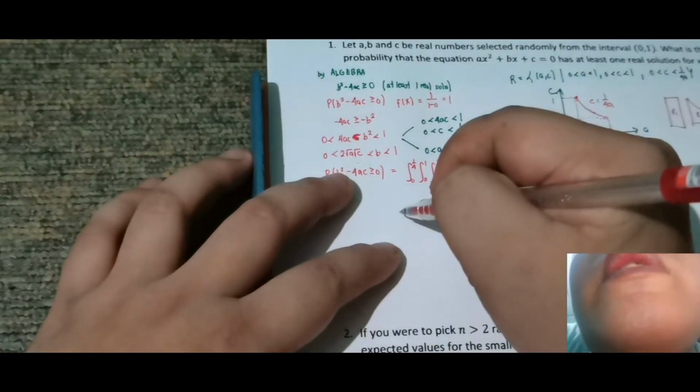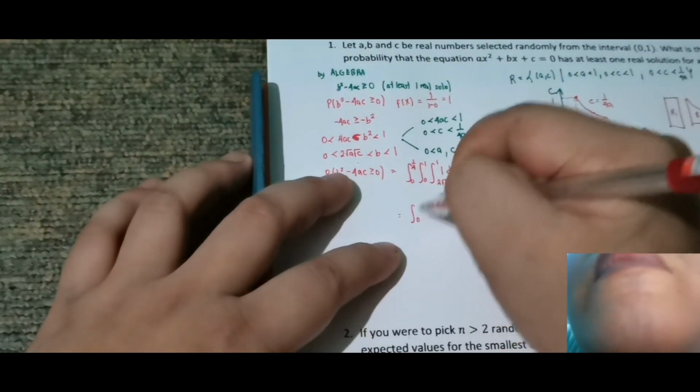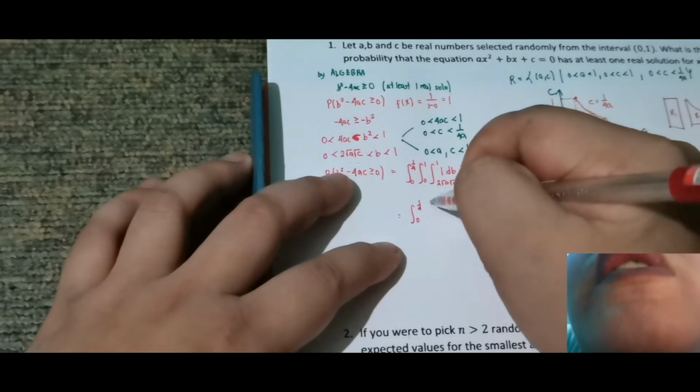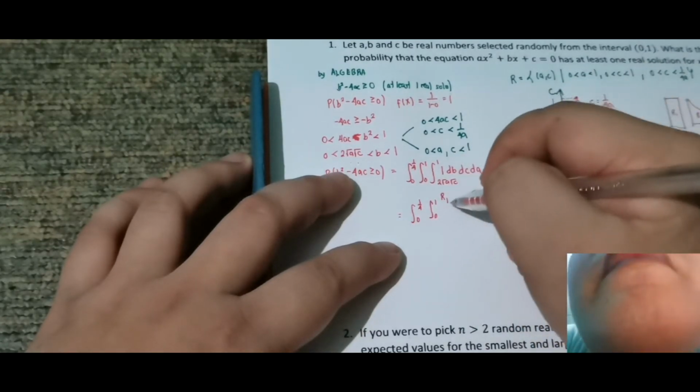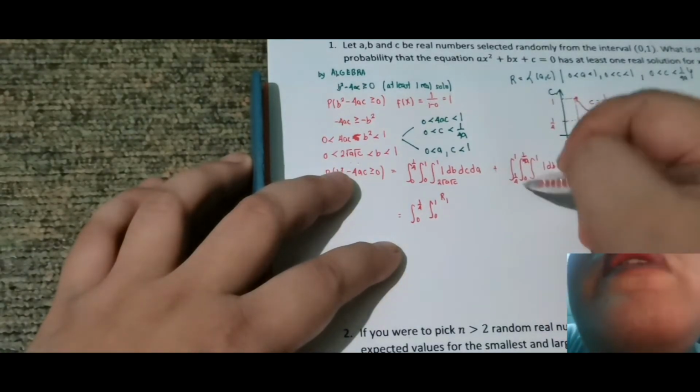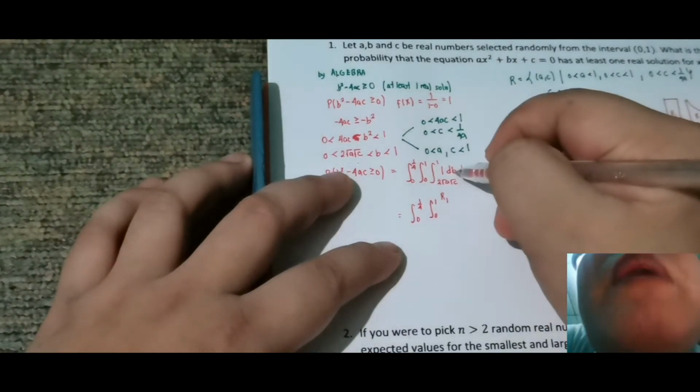Medyo lower na yung ano ko. So, this is just integral from 0 to 1 over 4, integral from 0 to 1. Integral ng 1 dB, that is simply B. So, yung B na yan, ano yung gagawin ko sa B? Yung B na yan, papalitan ko ng boundary.